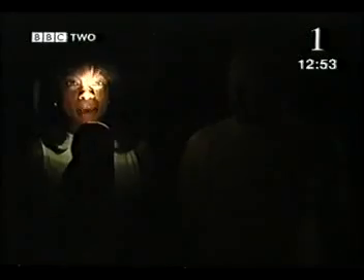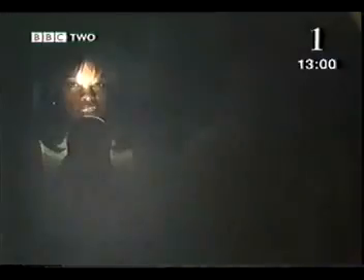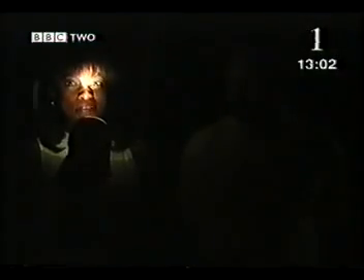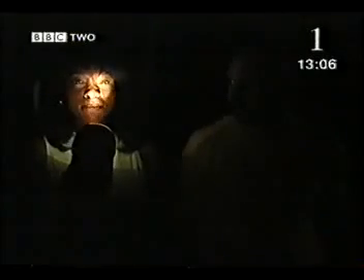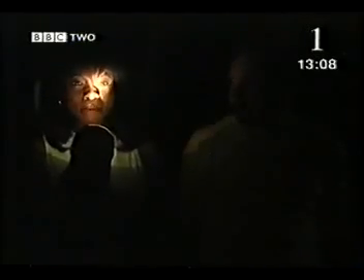Exactly. So, what would happen, Mike, if I use this torch's small batteries to light up the whole of Blackpool Illuminations? Not much. Now, Mike isn't going to let me loose on the whole of the display, but he has given me a bank of lights for my experiment.